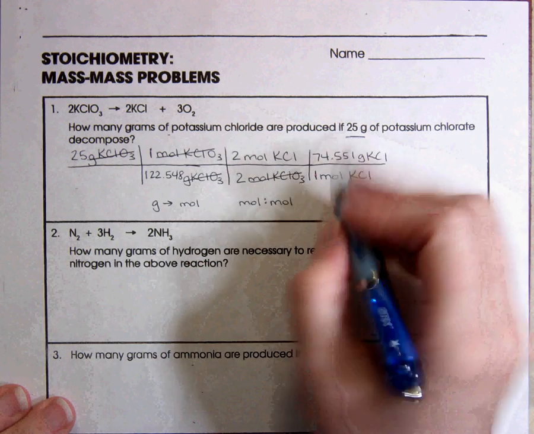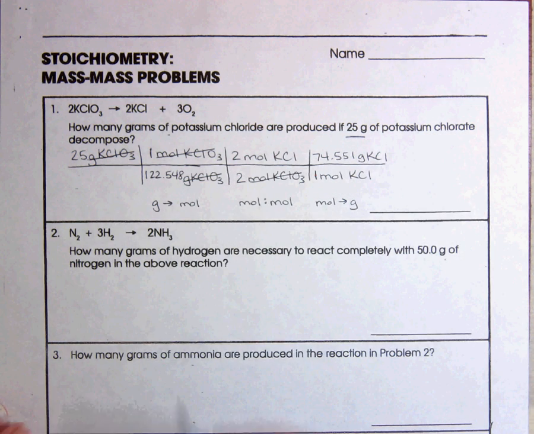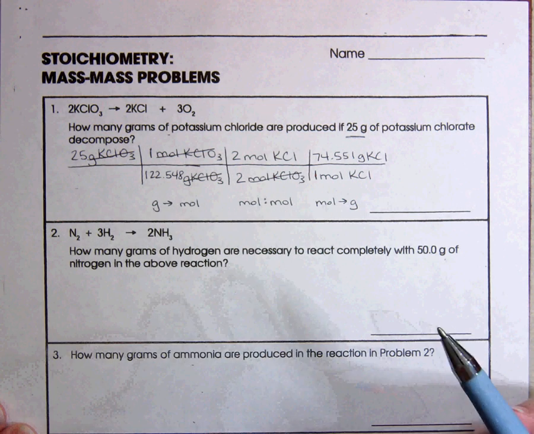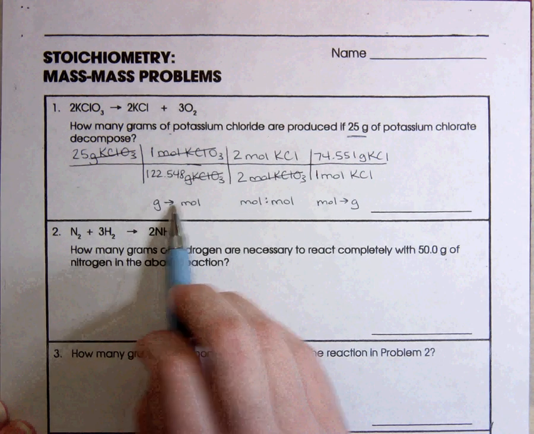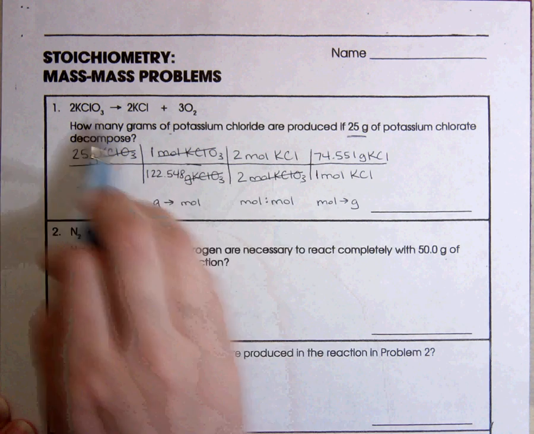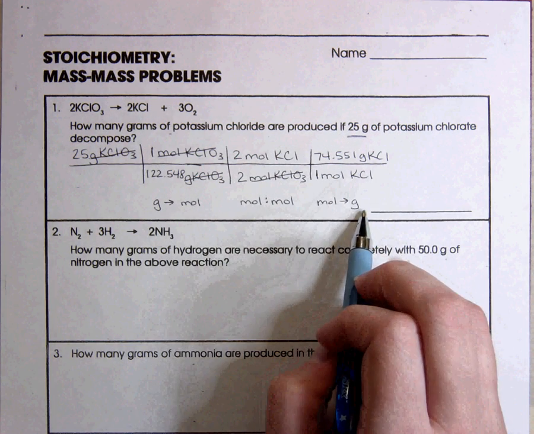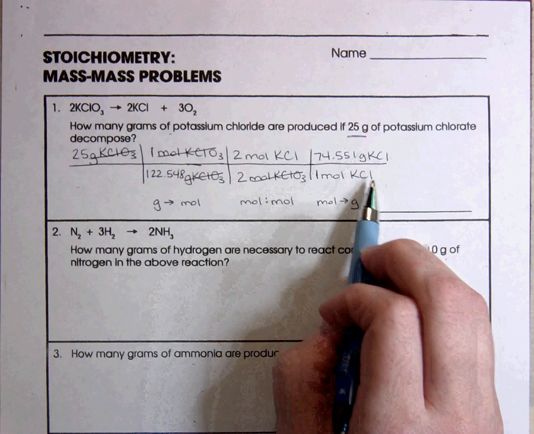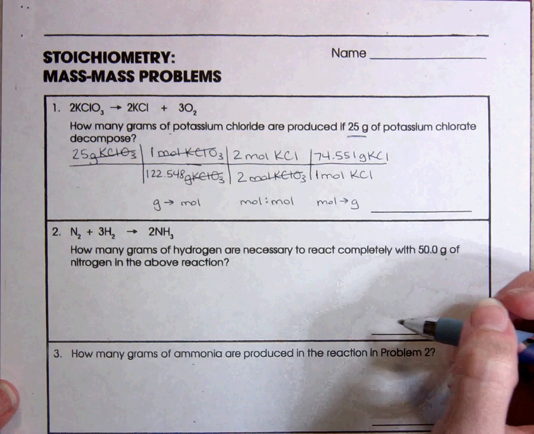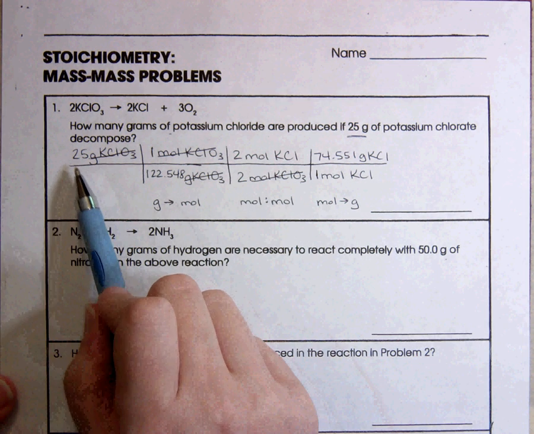So in my last step, I turn my moles back into grams. You do not need to write this part down here when you do yours on these other problems. This is just a reminder to you of what you're doing in each step. Take your grams and turn them into moles. Then you can compare your moles to moles from the balanced equation, and then you can figure out your moles back to grams by finding the mass of the other substance that you're looking for. At this point, you're not quite done. There's one last thing you need to do, and it's the math involved here.